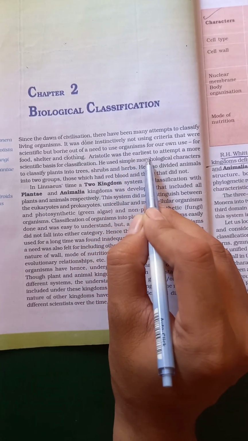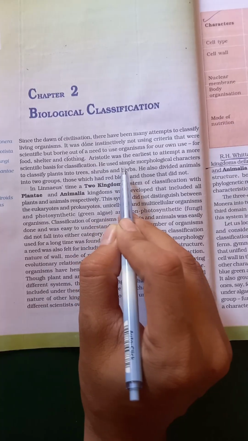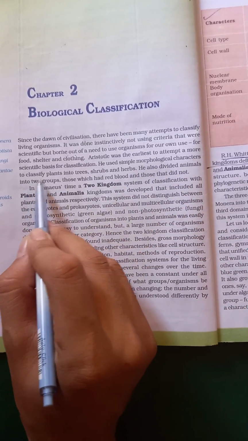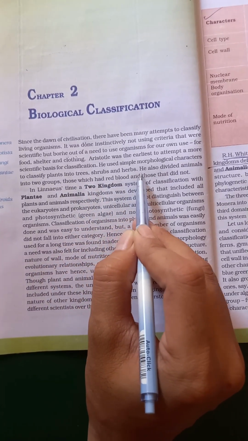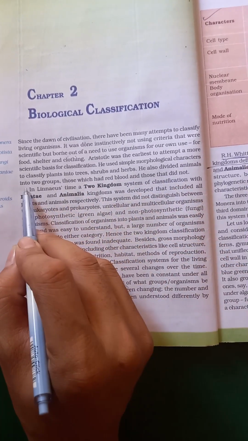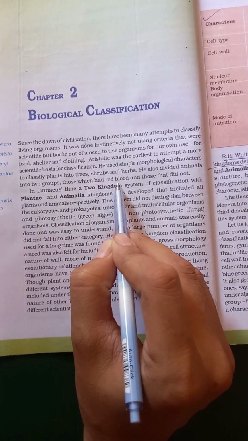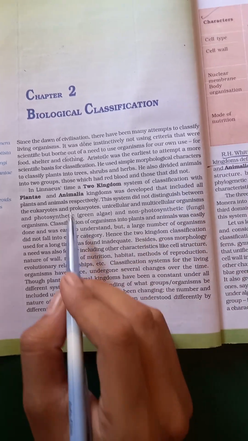Aristotle was the earliest to attempt a more scientific basis of classification. He used simple morphological characters to classify plants into trees, shrubs, and herbs. He also divided animals into two groups, those which had red blood and those that did not.